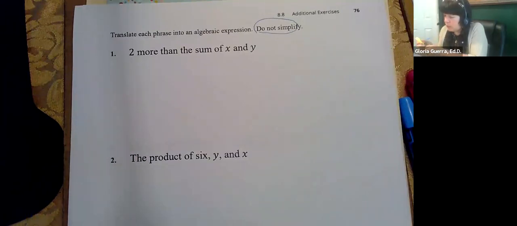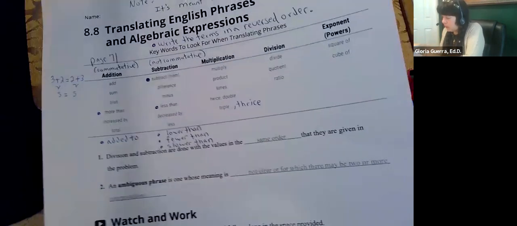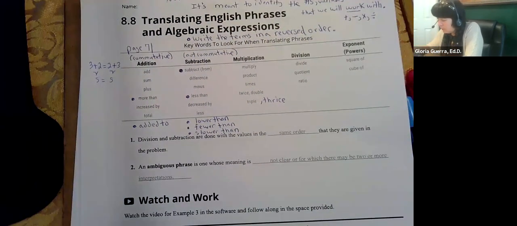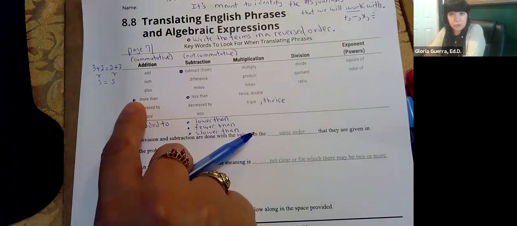Okay. So we look at number 1, 2 more than. Okay, so I'm going to highlight more than. I'm going to look at my vocabulary sheet. And remember, more than, we see it right here. And technically, it's one of those words where you want to write the terms in reverse order.